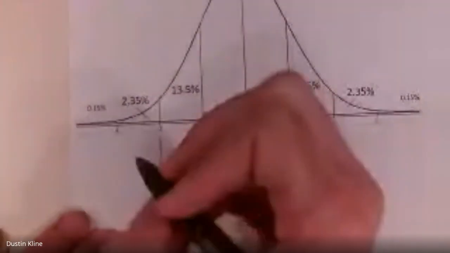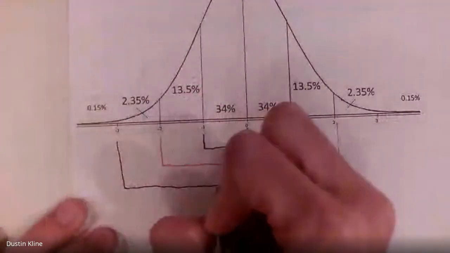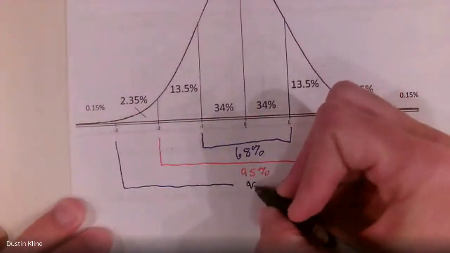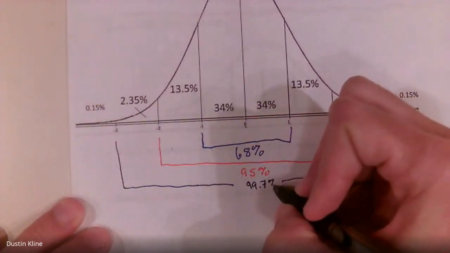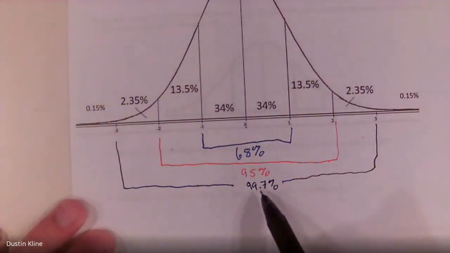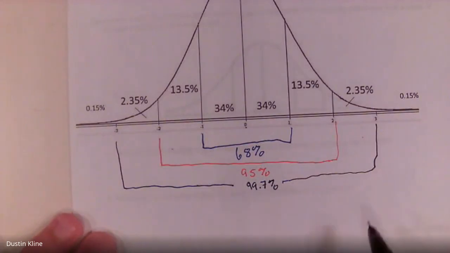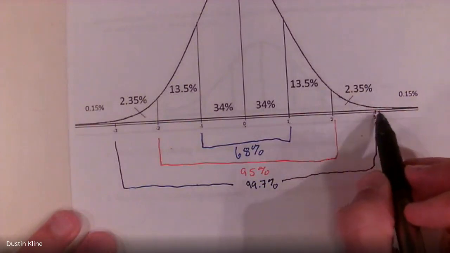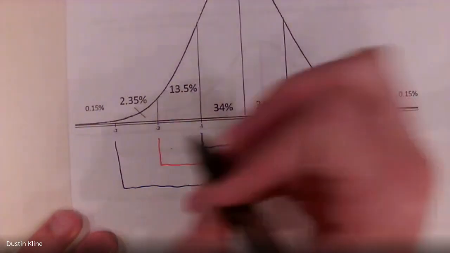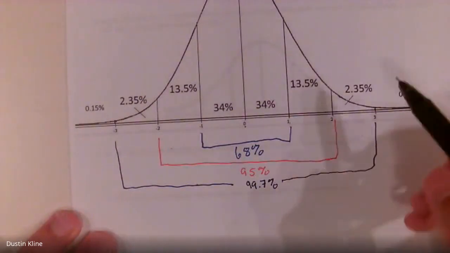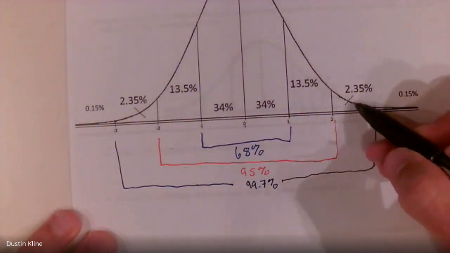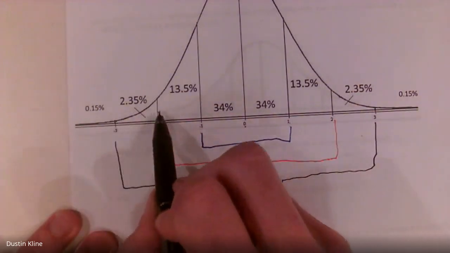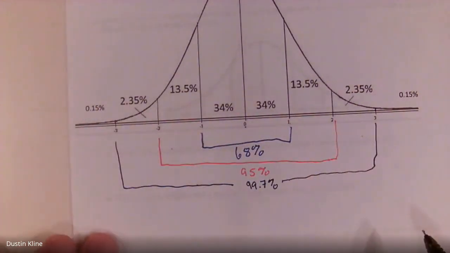And then finally, we know within 3 standard deviations of our mean, the empirical rule tells us that that's 99.7%. So to make the jump from 95 to 99.7, that's an extra 4.7%. And so half of that difference will fall here in this section of our curve here, and then half of that difference will fall here on this section. And so we know that the percentage of data in this small little sliver is 2.35%, and the percentage of data in this small little sliver is 2.35%.